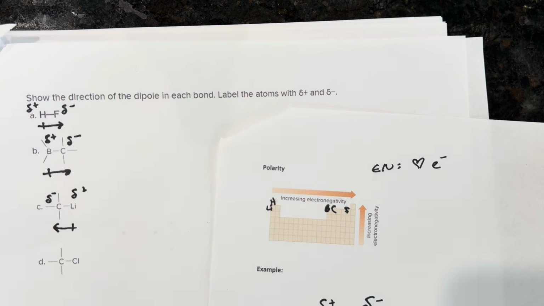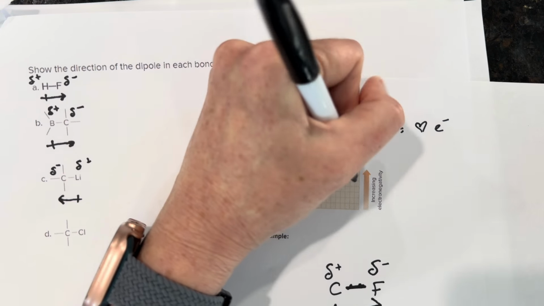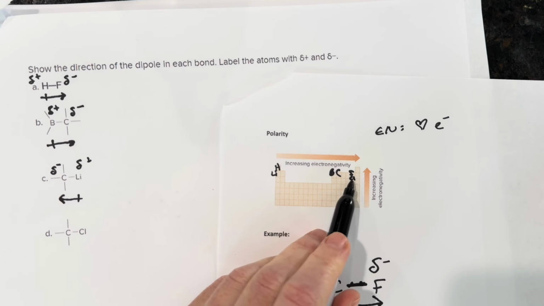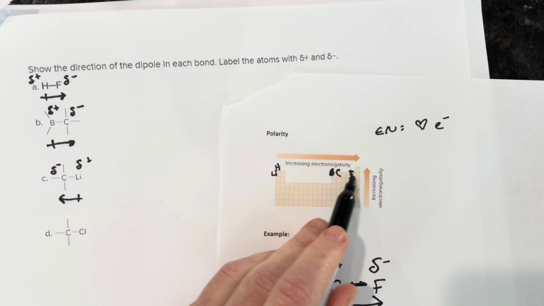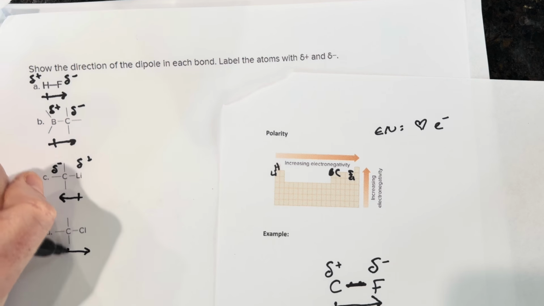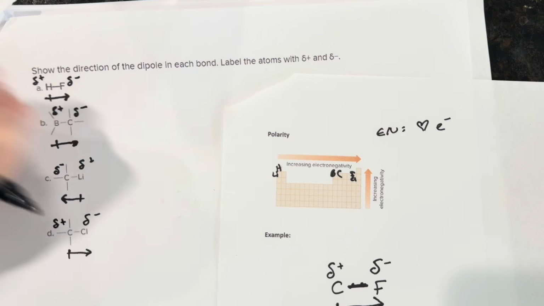Okay, and last but not least, carbon here, chlorine here. Chlorine's over here. It's closer to fluorine. If you ever get stuck, just kind of count up and over, see which one's closer to the fluorine. Chlorine's directly under fluorine right here. It's more electronegative, so the dipole goes this way, leaving a positive charge over the carbon. This would be partial negative, and this would be partial positive.